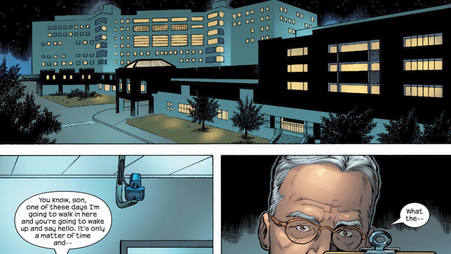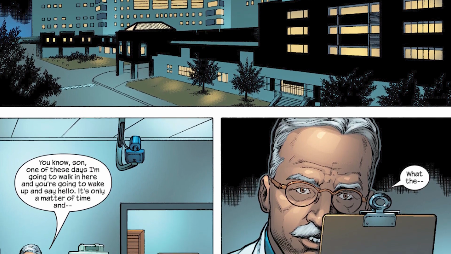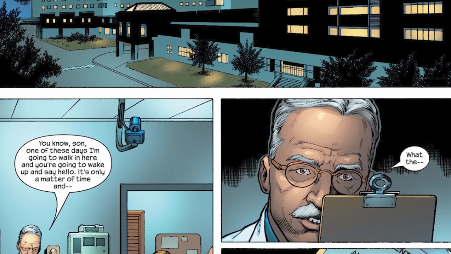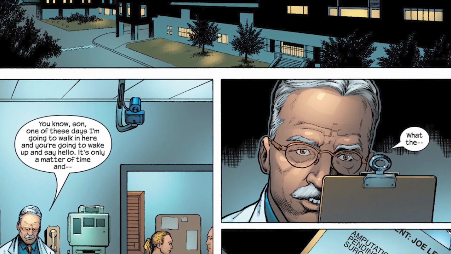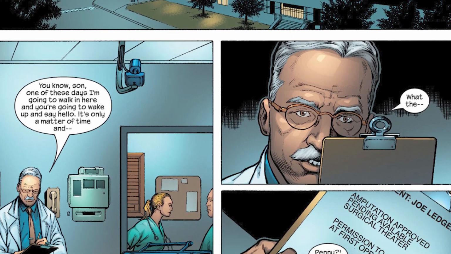Now, when we dive into the third chapter, we actually do pick up with Dr. Norton. Now, you do have Dr. Norton right now finding out a procedure is about to be done on Joseph Ledger.